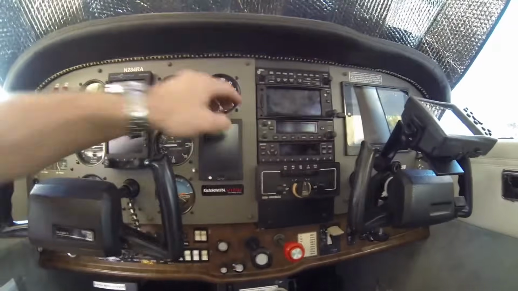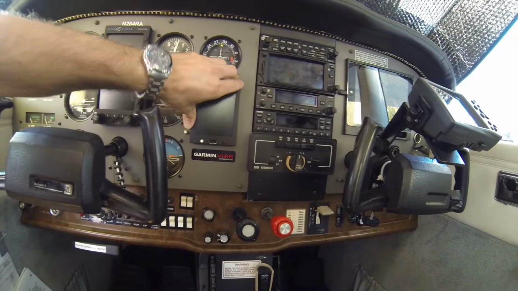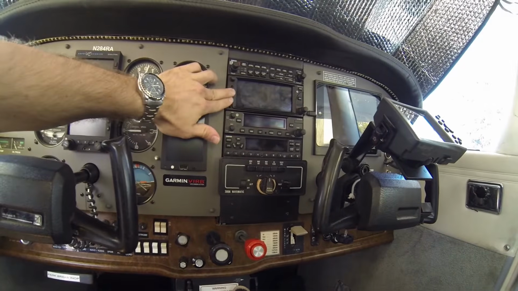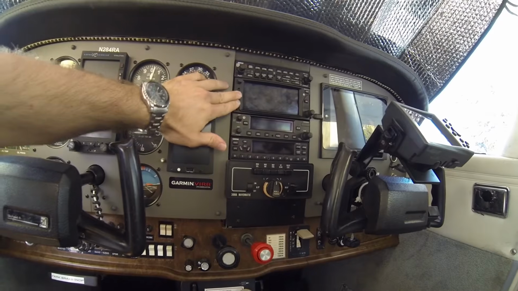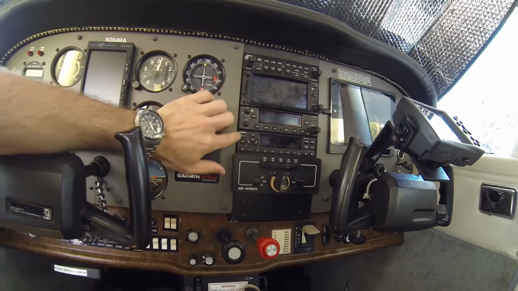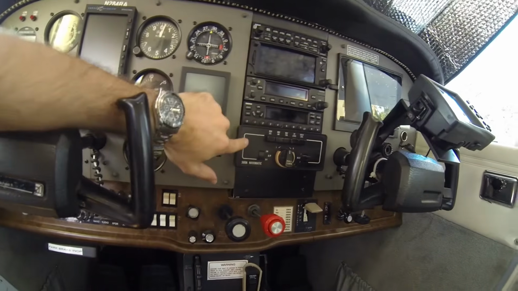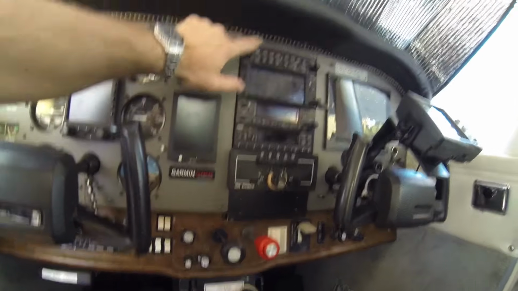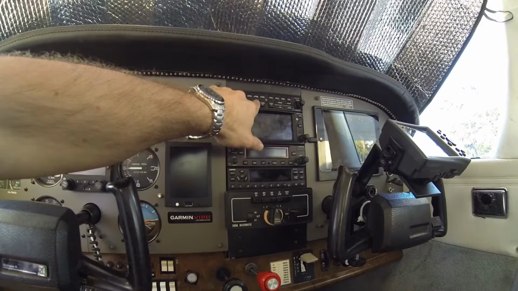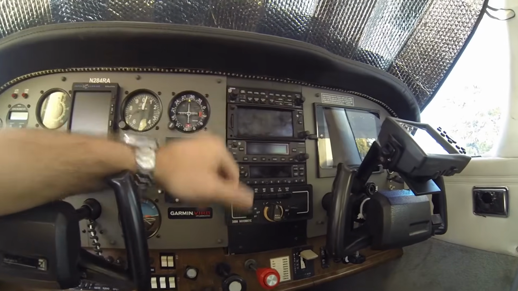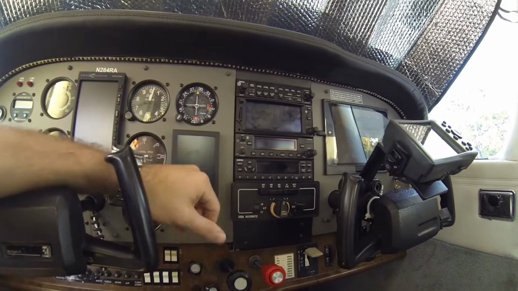And on the panel, we have an engine analyzer that tells us how our engine's doing. We have a Garmin 650 GPS that we can use for instrument flying as well as VFR flying. We have a second comm radio, and we have a transponder and an autopilot that does not work. And also up here is our audio panel. That's how we select what radio we want to transmit on or listen to, and all the different things that we could listen to in the airplane or adjust volume on, squelch, and things like that.